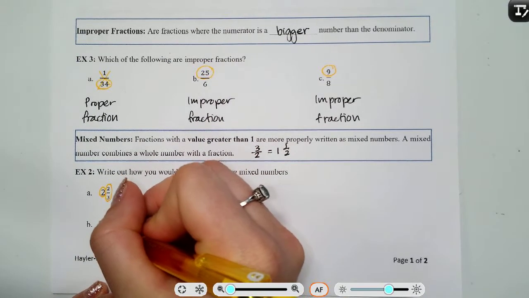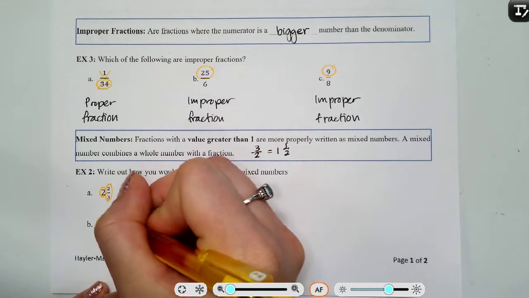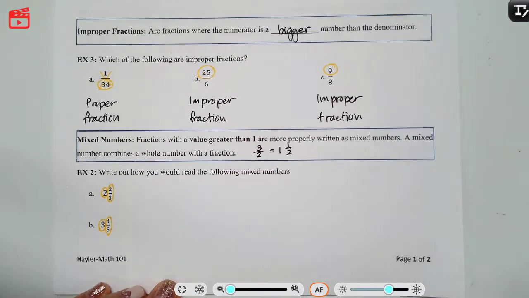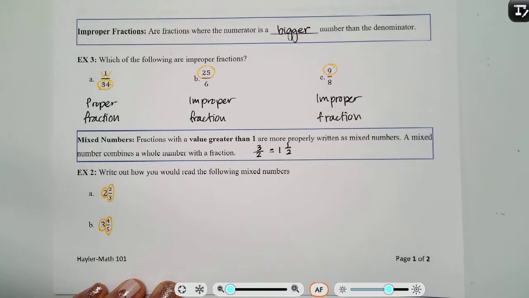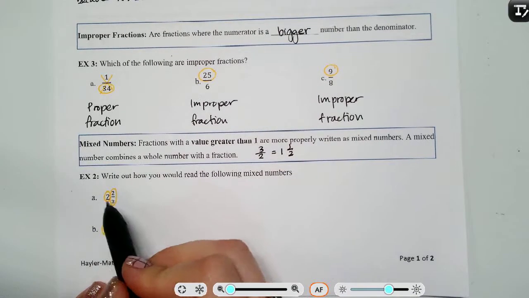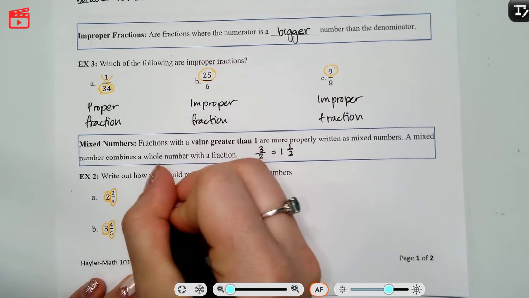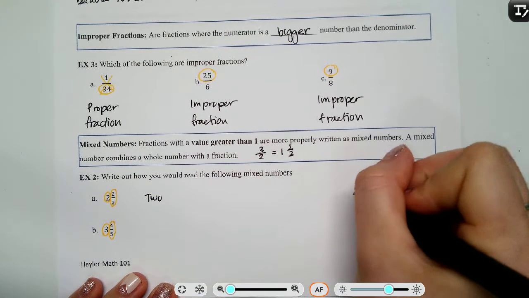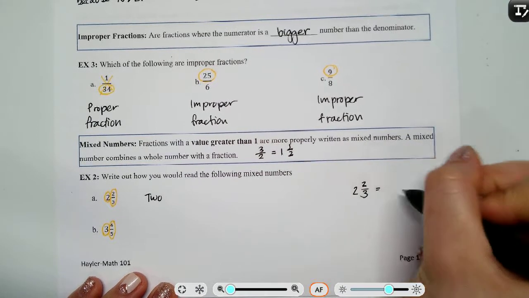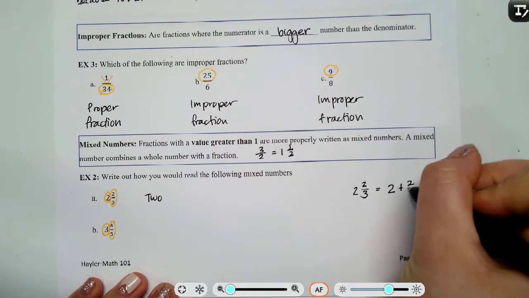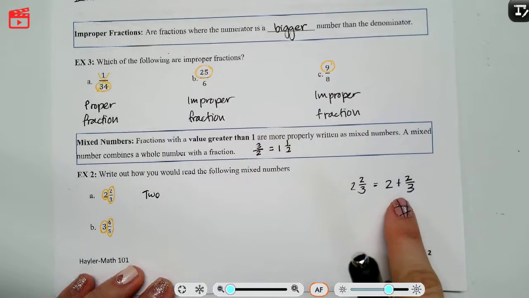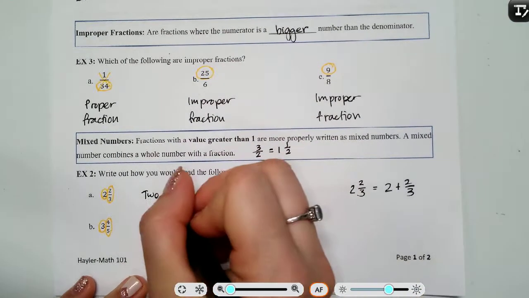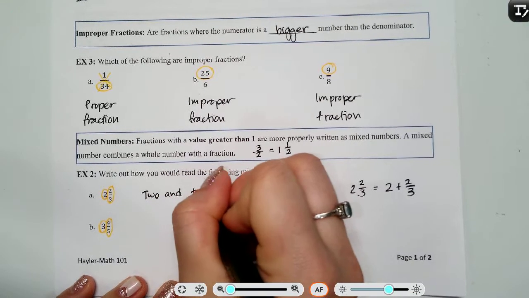Same thing, is this a mixed number? Yes, because I have a whole number and a fraction. So how would we read these? Well, you start with the whole number part, 2, and then in between, actually, this number 2 2/3 is the same as if we wrote 2 plus 2/3. So most of the time we just leave out the plus sign, shorthand writing. So this is 2 and 2/3.